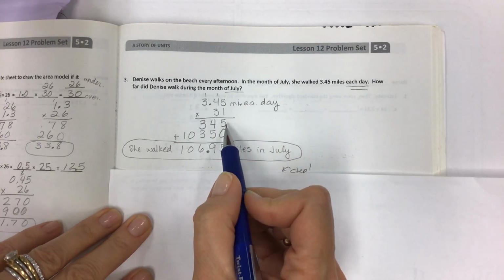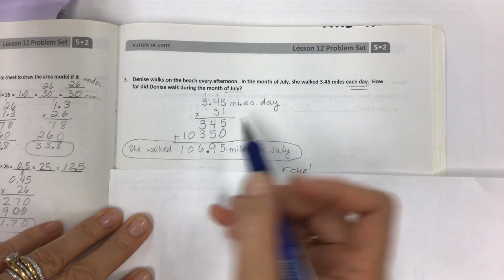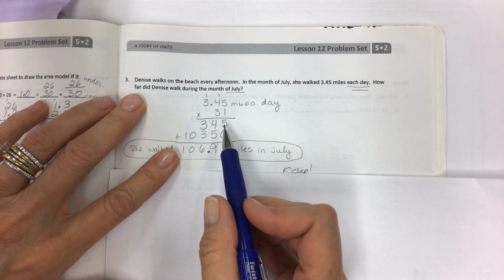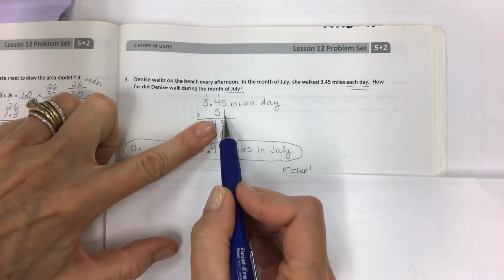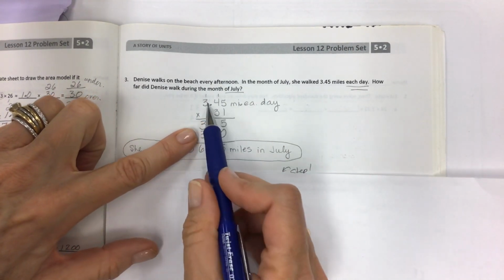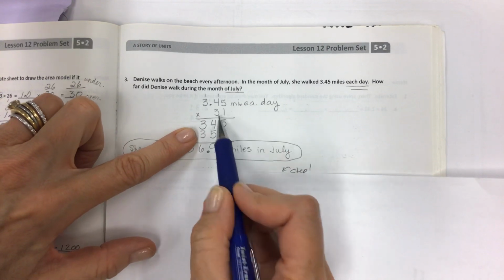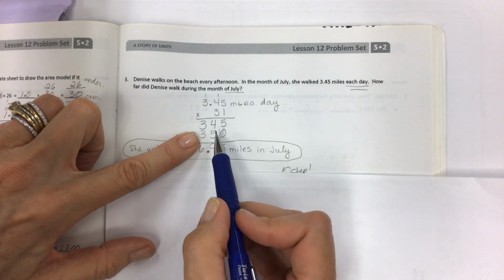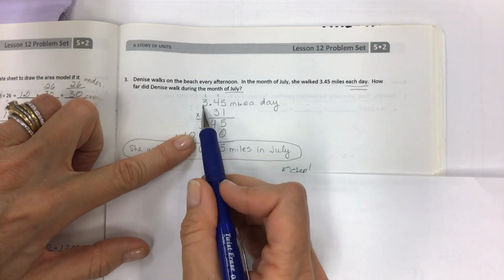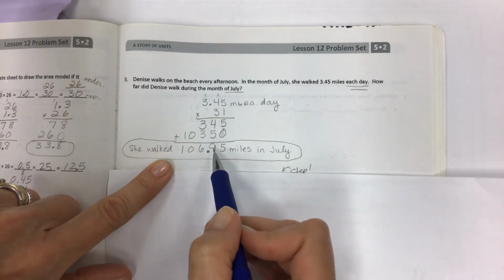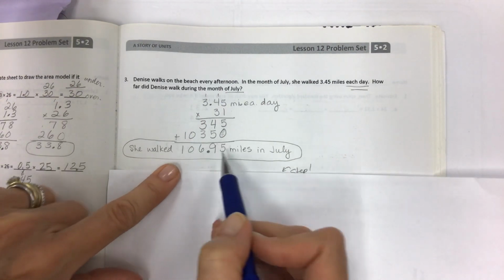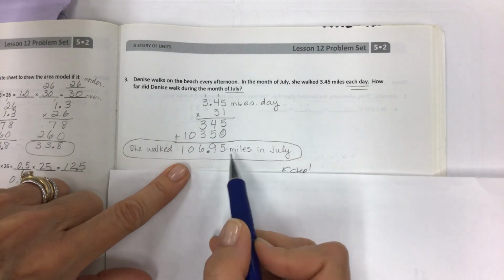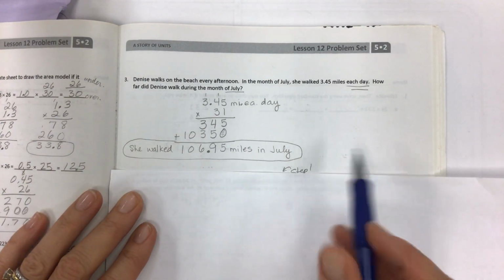So if you do your standard algorithm, and this is an actual how far did Denise walk, so we don't need to estimate it at all. And then you go ahead and 1 times 5 is 5, 1 times 4 is 4, 1 times 3 is 3, hold this place with a 0, 3 times 5 is 15, 3 times 4 is 12, plus 1 is 13, carry that, 9 plus 1 is 10. Add. And then hundredths here times ones makes hundredths. Label everything.